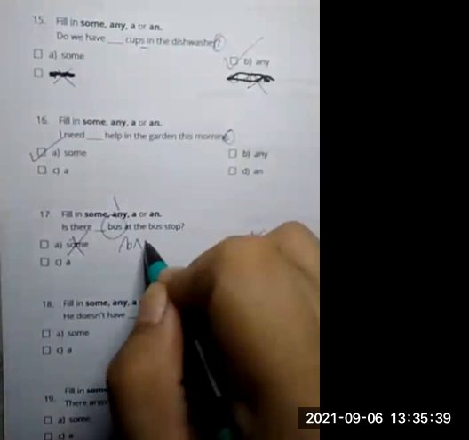Next one. Fill in some, any, or an. He doesn't have an address book. Address book. This is one book. So some is out. Any is out. That's a vowel. So we use that one. An address. An address book. Okay.